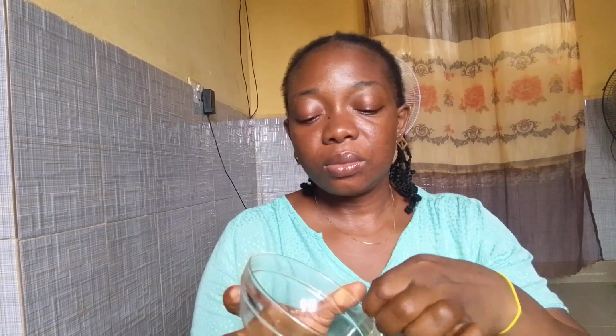Now let's say I have puffy eyes, eye bags. What I want to do is to get a very little amount of oil and apply it on my eye bag, and massage this.